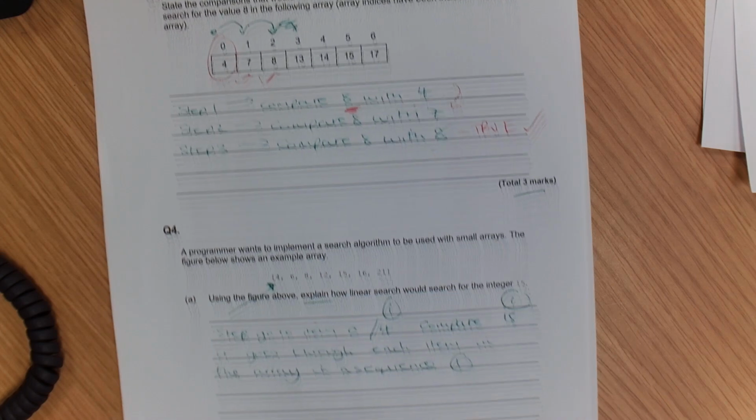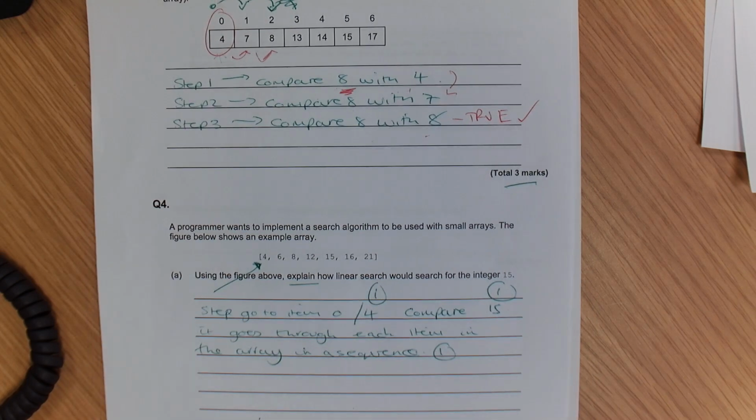Next question. A programmer wants to implement a search algorithm to be used with small arrays. And it's pretty much a similar question. Alright. The figure below shows an example of an array. What you've got to do is talk. Alright. There are 5 marks available here. I'm just going to show you on the mark scheme so you don't have to read my handwriting there.